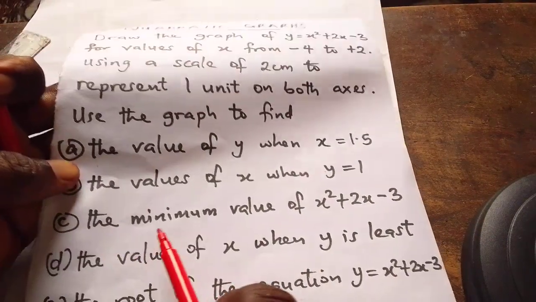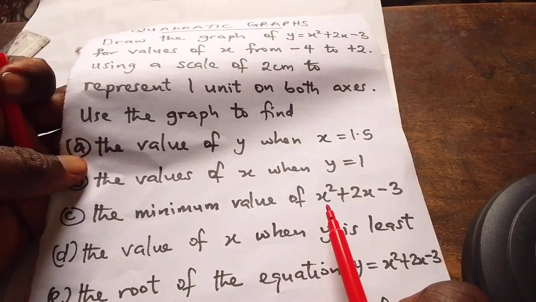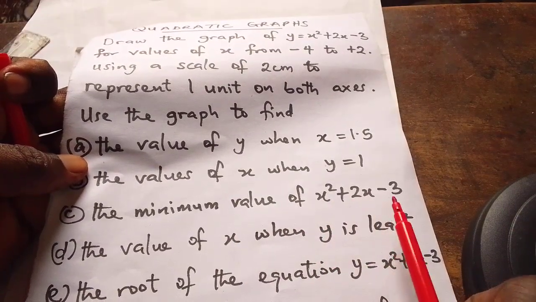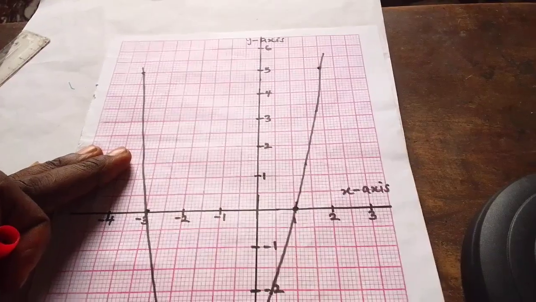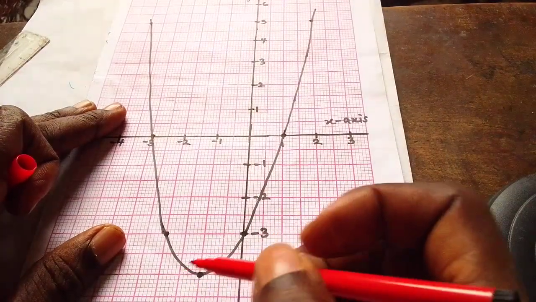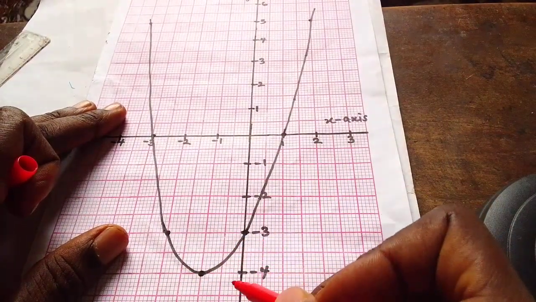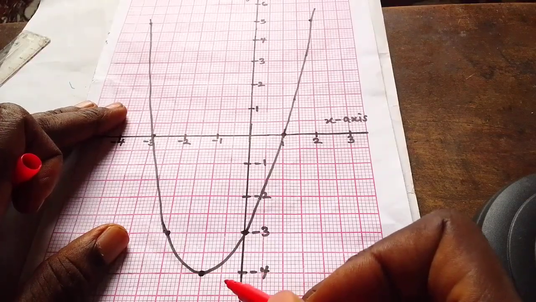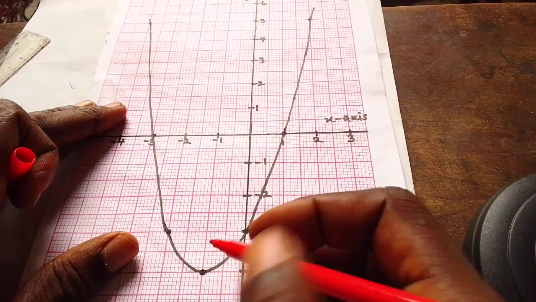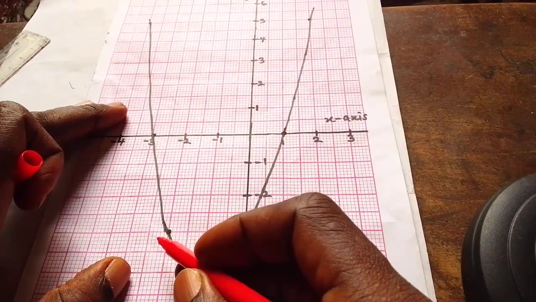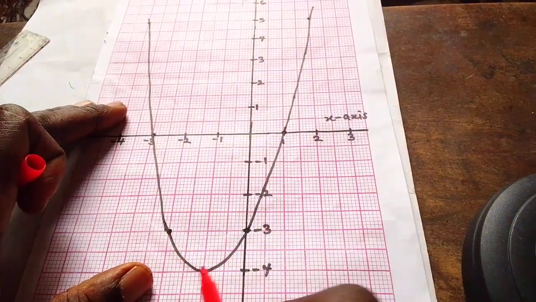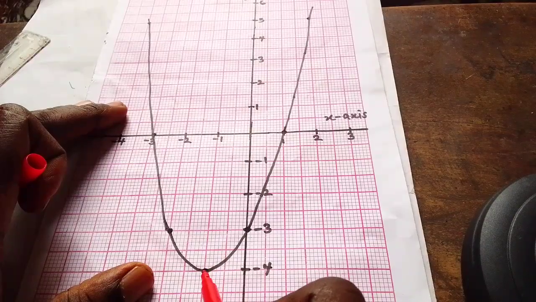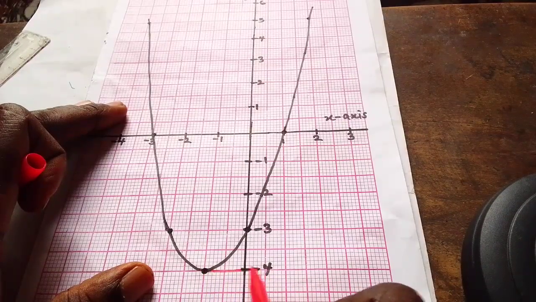Then C, the minimum value of x squared plus 2x minus 3. If you are told to look for the minimum value of x squared plus 2x minus 3, it means that you realize this curve is facing up. Look at the lowest point here. At this point, you trace it to the y-axis.